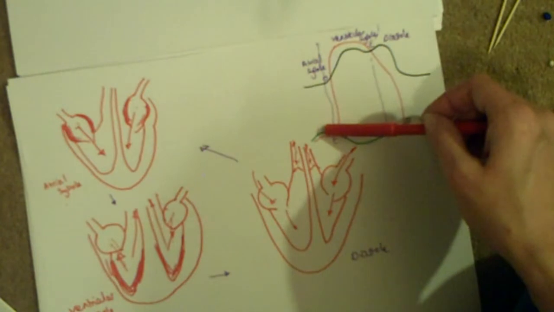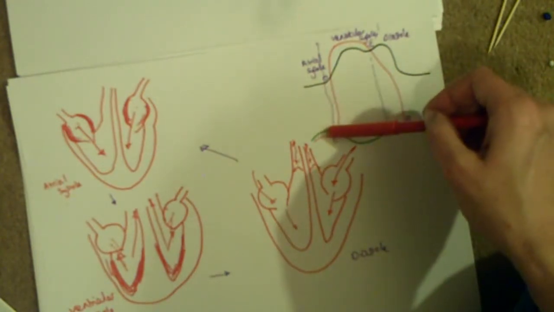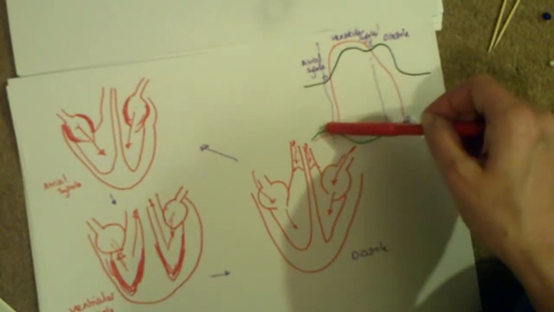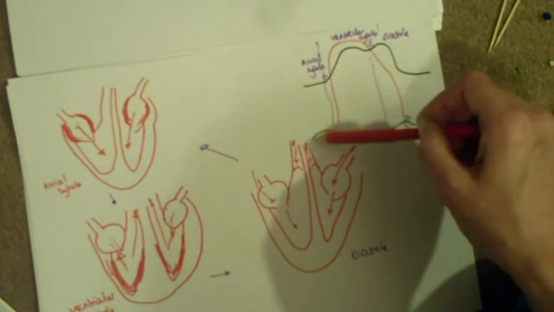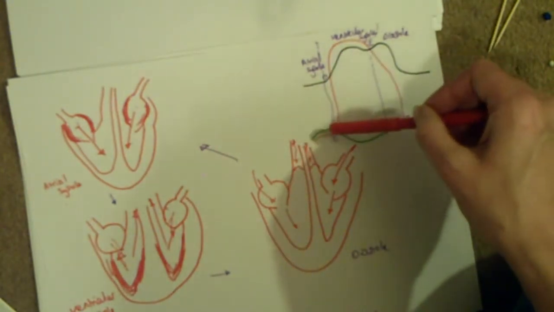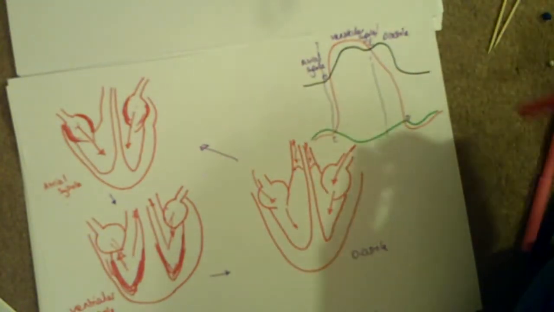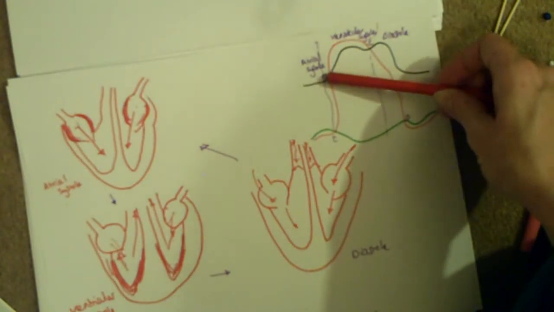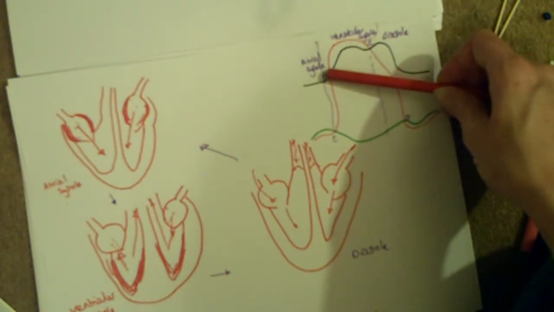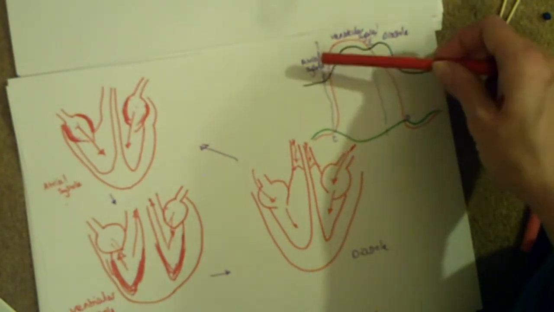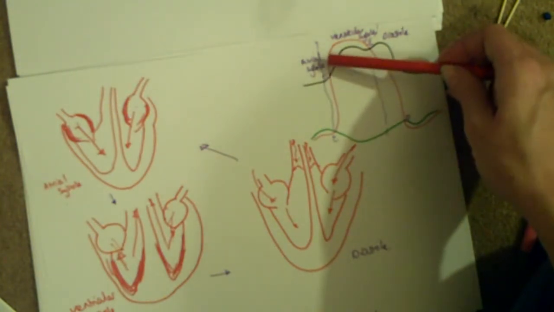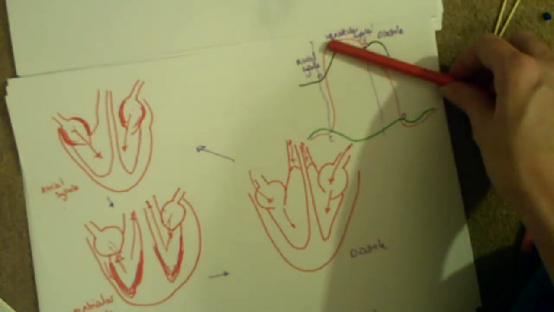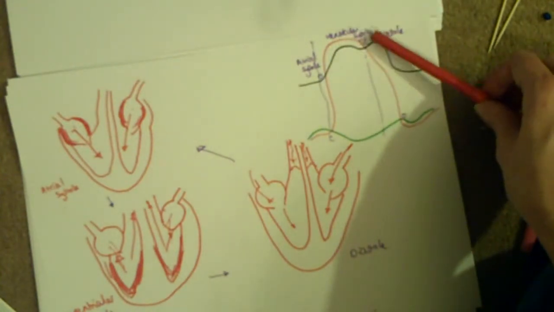Then as the pressure in the ventricle, this red line, starts to increase, that forces shut the atrioventricular valves. That's where we start here on this graph. So that closes your atrioventricular valve. The pressure in the ventricles continues to rise. It rises so that it's greater than the pressure in the arteries away from the heart, and that forces open the semilunar valves. Then that starts to fill up the arteries.